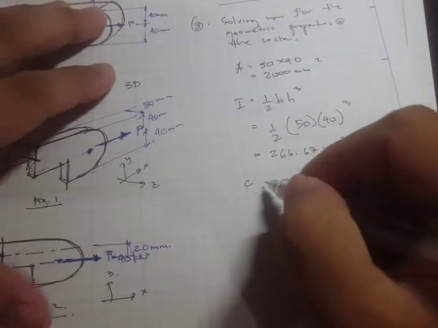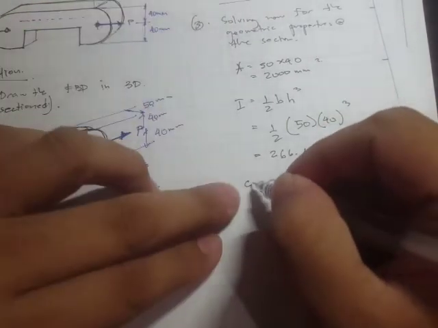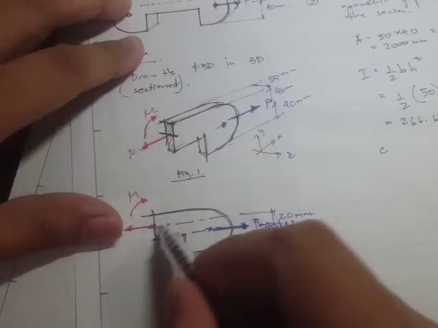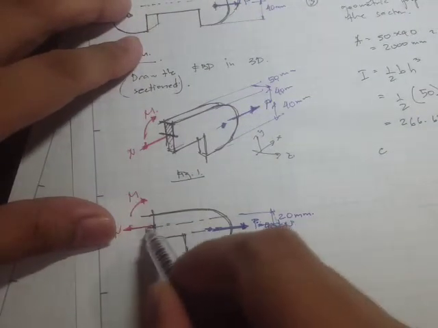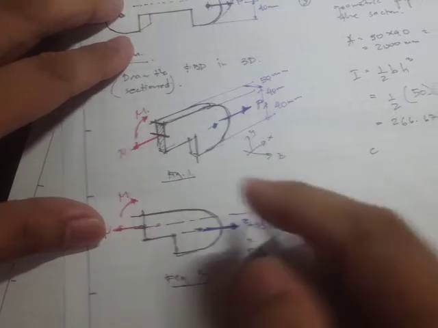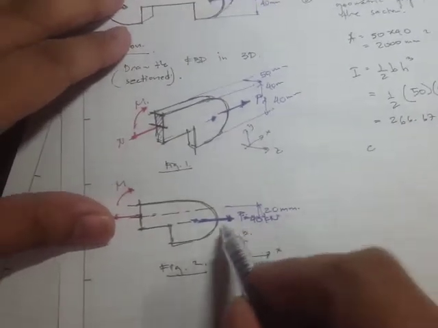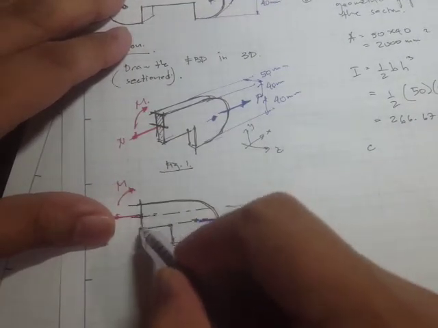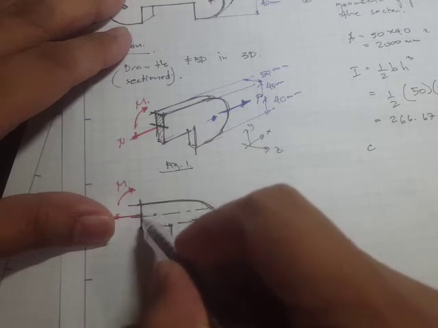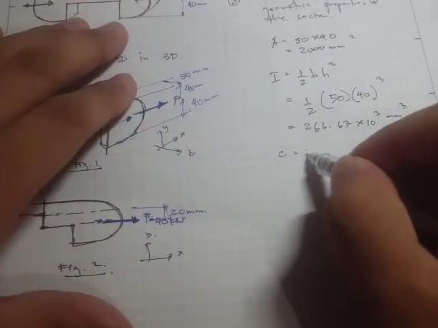Another geometric property that we need is the value of the distance from the centroid of the section to the outermost fiber. This is just simply 20 mm, right? Because this is 40 and this is half, so this is 20 mm.